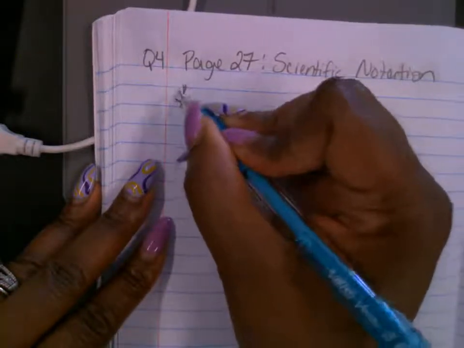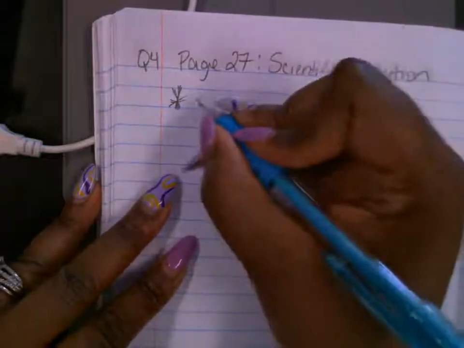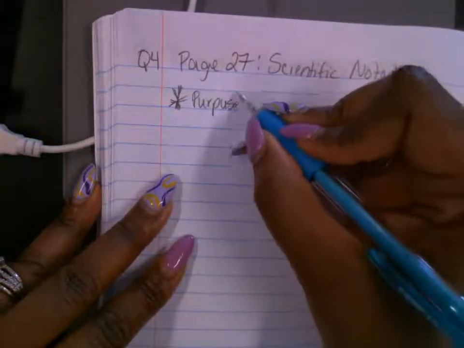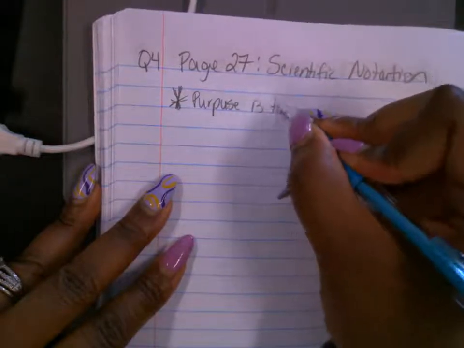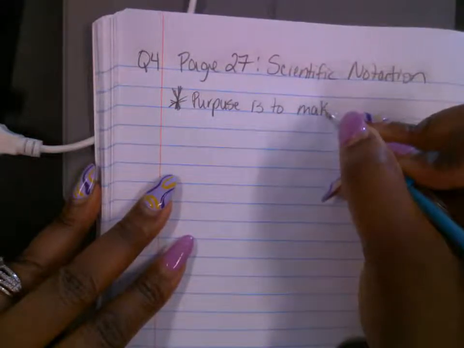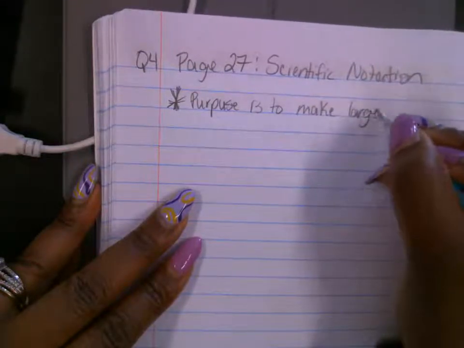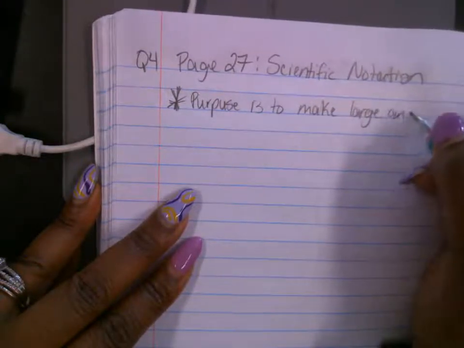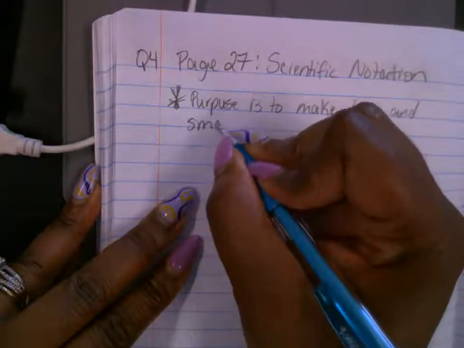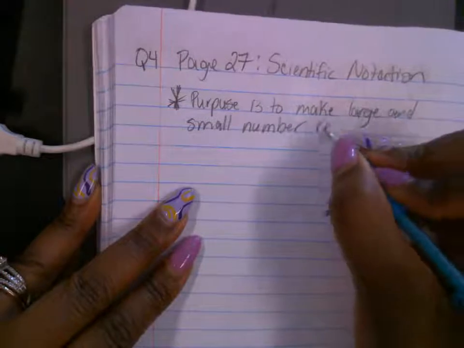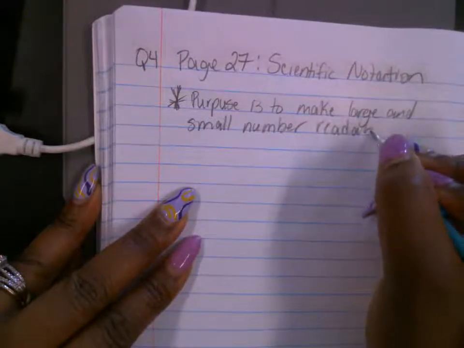Okay? That's the whole purpose. The purpose, sorry, is to make large and small numbers readable.